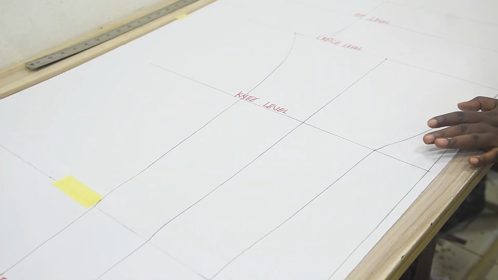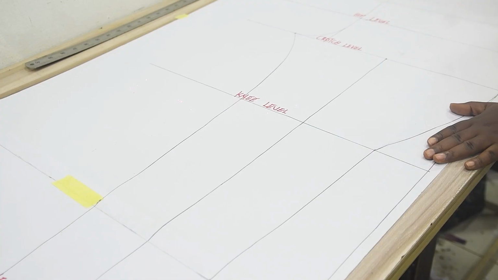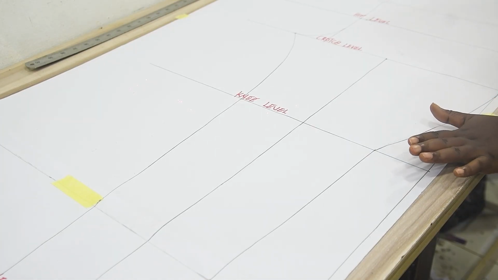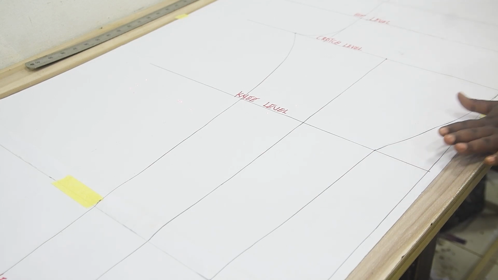So guys, now we have the front panel of our basic trouser pattern properly drafted out, as you can see. And you can see the shape really came out just the way we want it. Now we are done with the drafting. The last step is to cut it out.